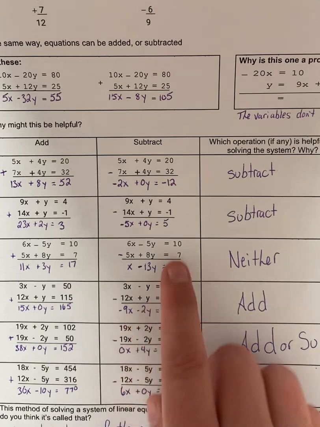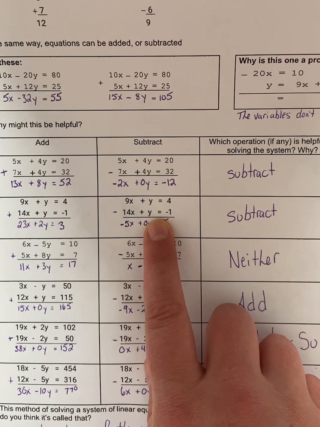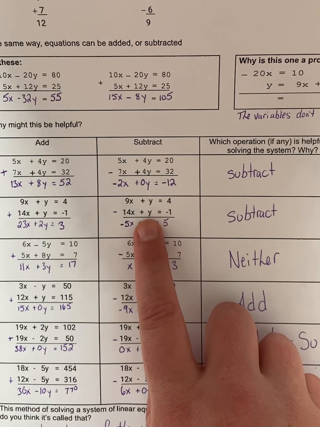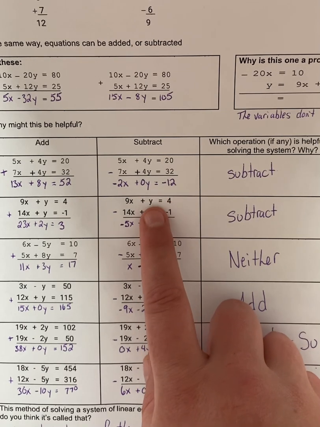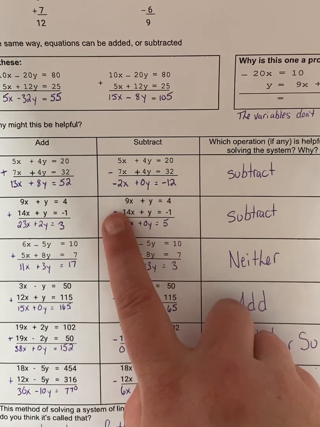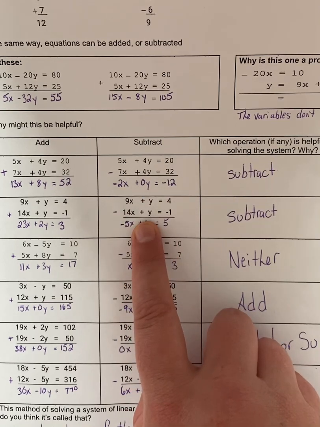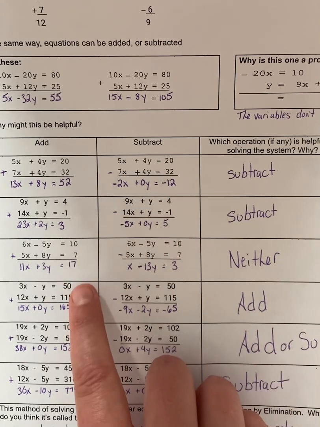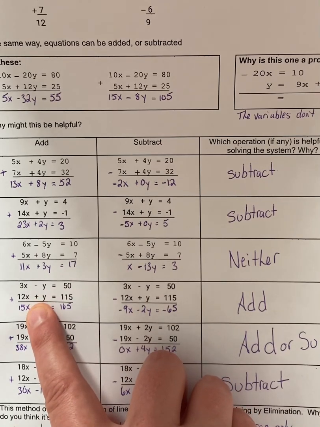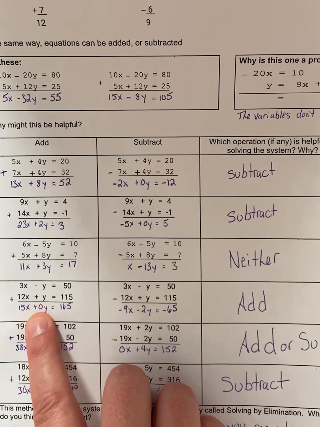Now I want you to notice, if I'm subtracting, the symbols in front of the variable I'm looking to get rid of or eliminate are the same. So if the symbols are the same, I'm subtracting. If these were both negative, I would also subtract because a negative minus a negative gets you back to 0. If the symbols in front of your variable are different, so if I have a positive and a negative, then I want to add them together to get back to 0.